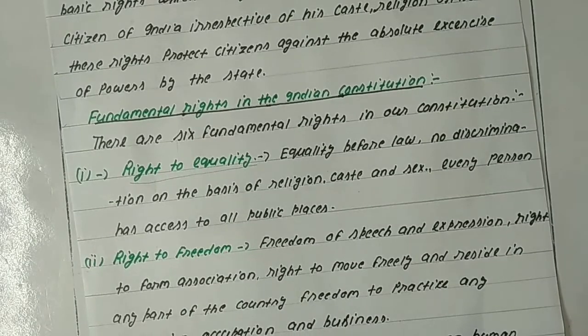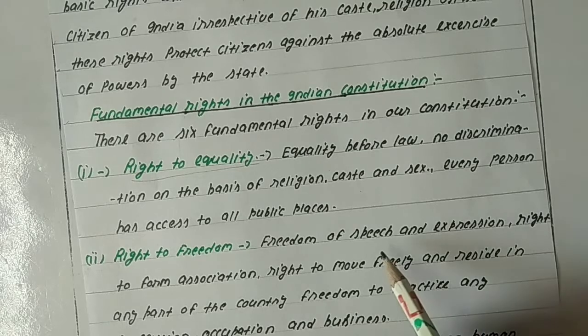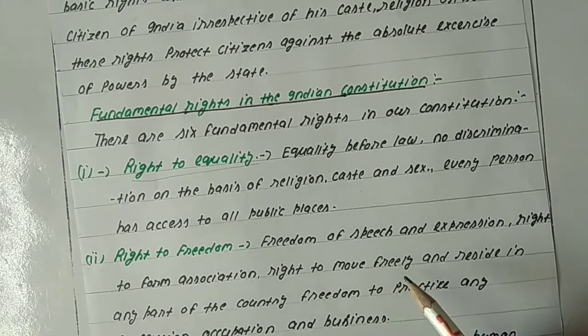Now we will see the next fundamental right, that is the right to freedom. Under the right to freedom, freedom of speech and expression is guaranteed to each and every citizen. Each and every citizen of India has the right to express himself.